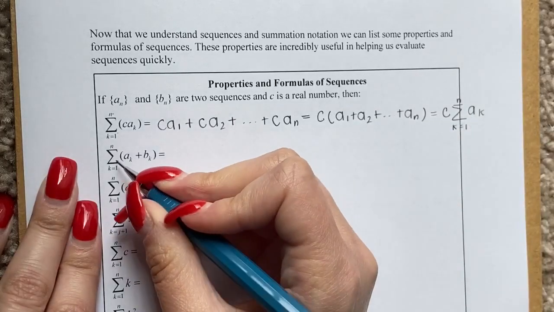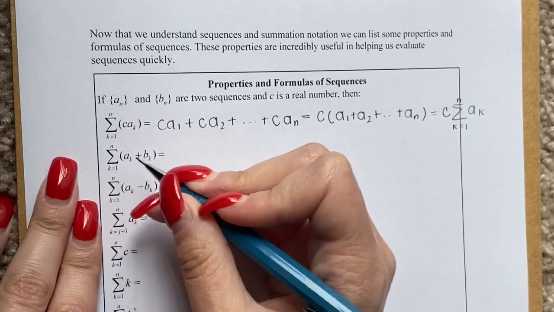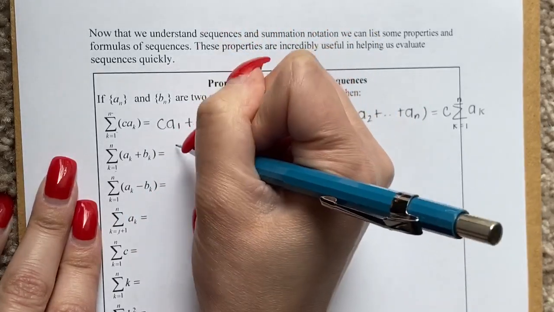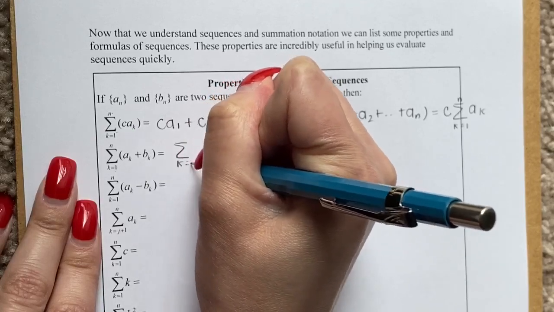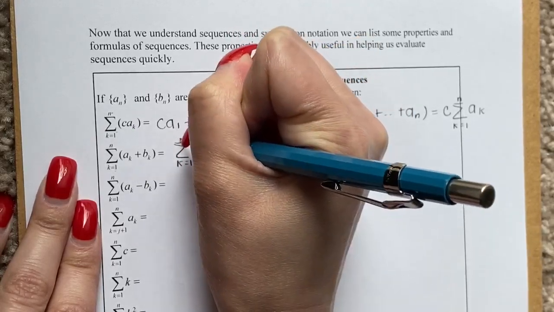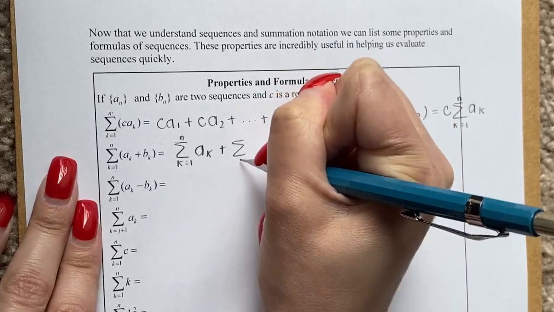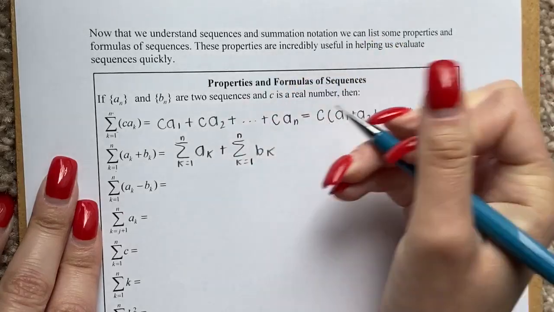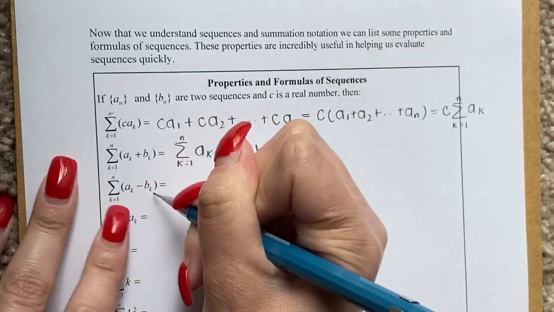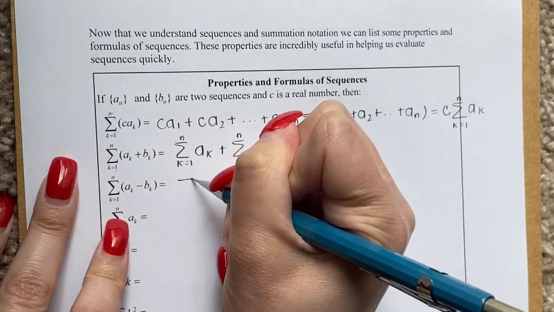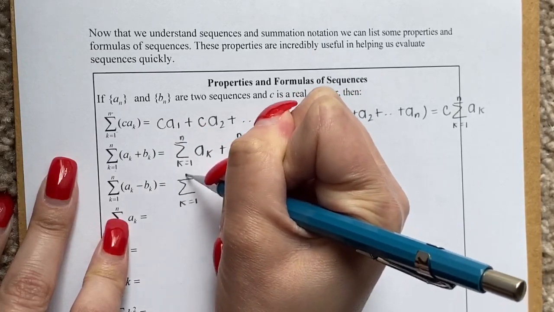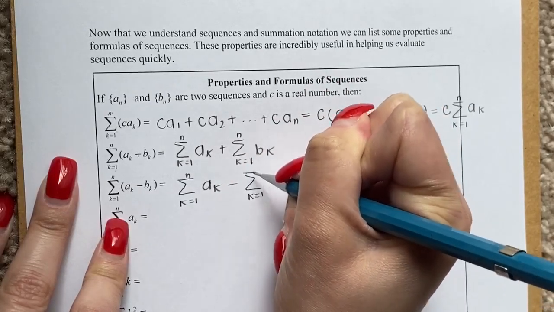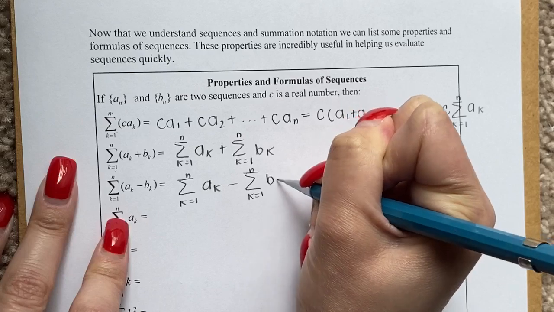In the same way, we have that the summation from k equals 1 to n of A sub k plus B sub k is going to be equal to the summation from k equals 1 to n of Ak plus the summation from k equals 1 to n of Bk. This is going to be the same. In the same way, the subtraction is going to be the same: the summation from k equals 1 to n of Ak minus the summation from k equals 1 to n of Bk.